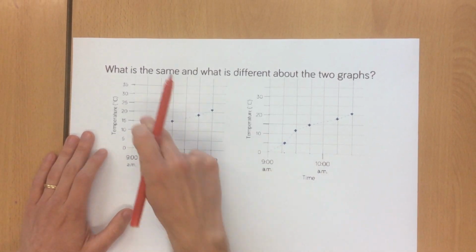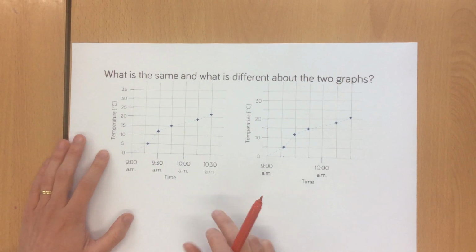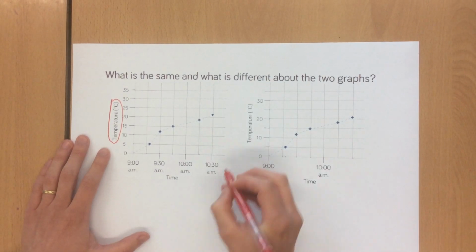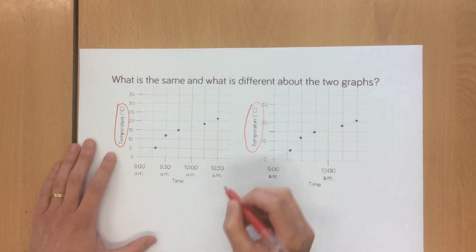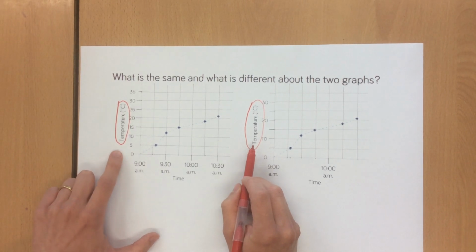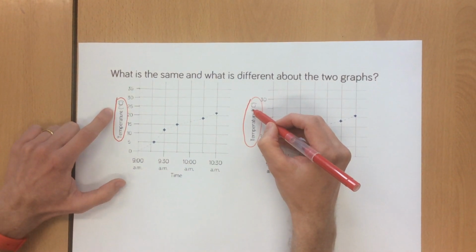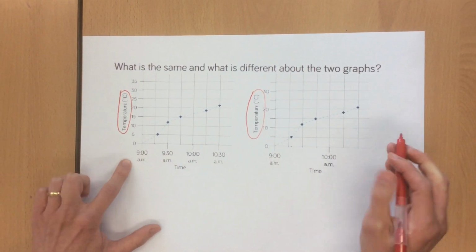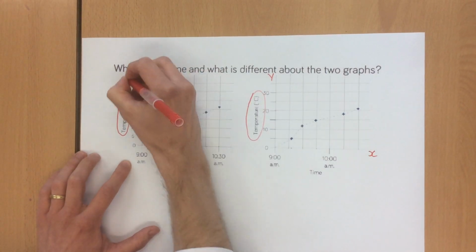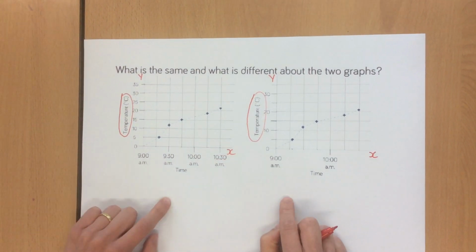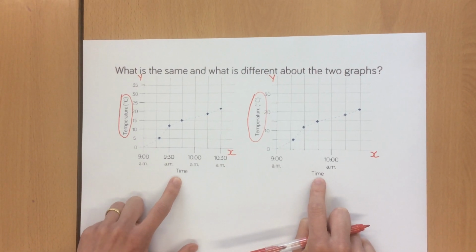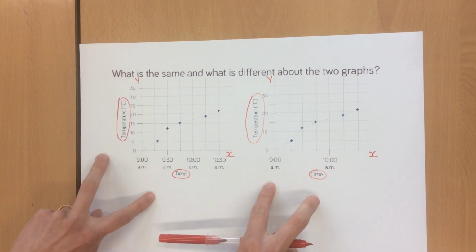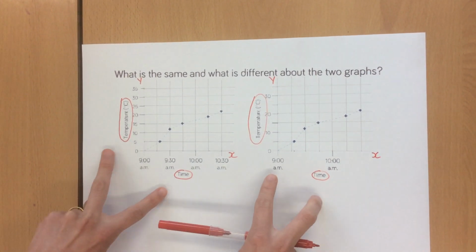Now first of all, let's have a look at the y-axis on both of these. How are they labelled? Well, I notice this is labelled in temperature, degrees C, and so is this graph. So at the moment, we've got a similarity there, both in temperature, and they both have the same unit value of degrees Celsius. Now let's have a look down at the bottom at our x-axis. I'm actually going to put a little x here, and a y there, and a y there, and an x here, just to help. Now if we look at the label down on the x-axis, they're both the same again. I have time. So at the moment, we've got lots of similarities here.